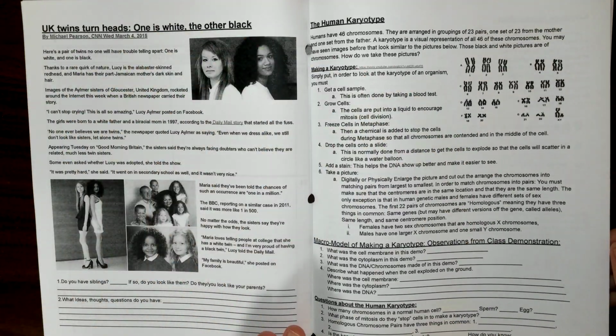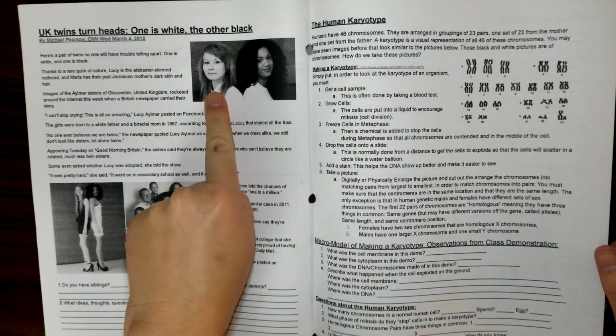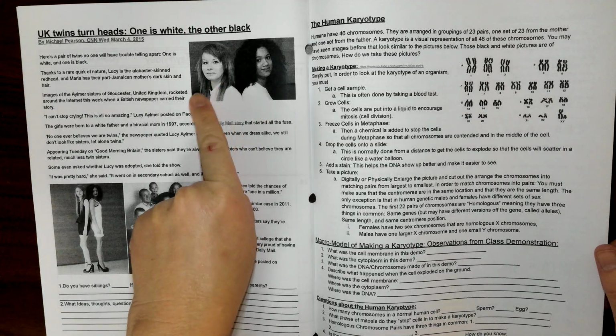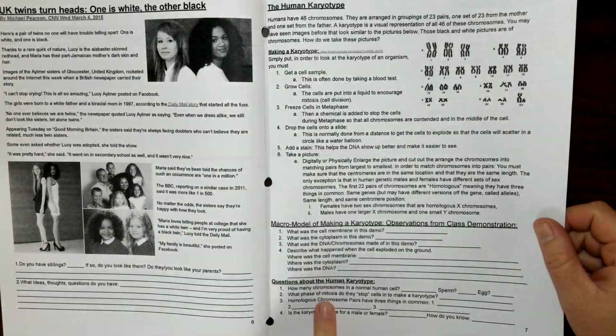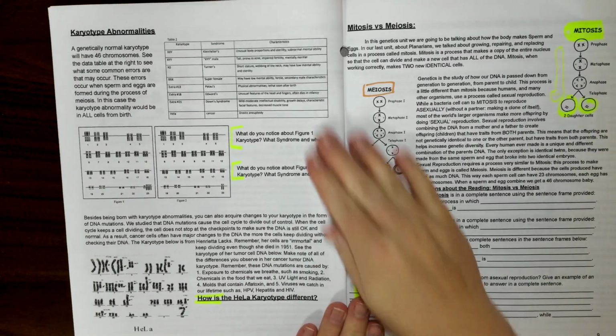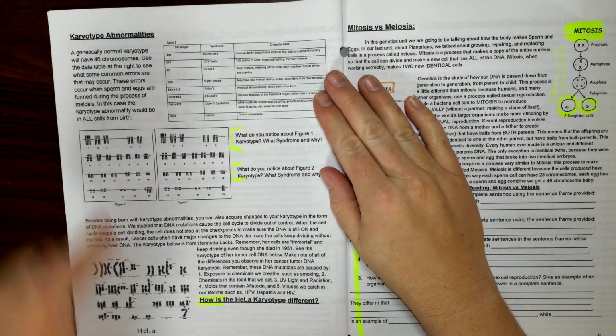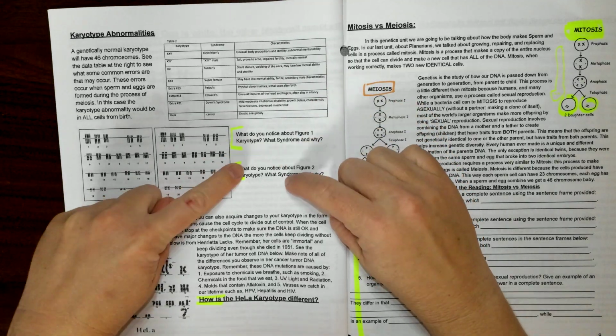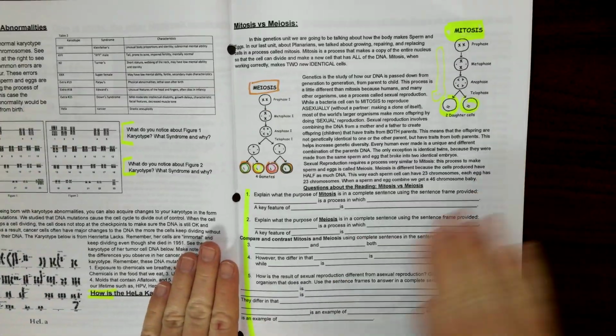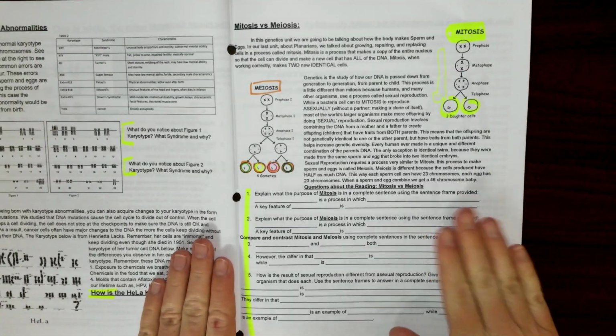We are here in our packet. This is our new genetics packet with our question, how are these two twins so different? We've done our reading on karyotype, and you should have answered these questions. You also should have read and looked at these two karyotypes, as well as this HeLa cell karyotype, and answered these three questions. We already did this. You should have this done.